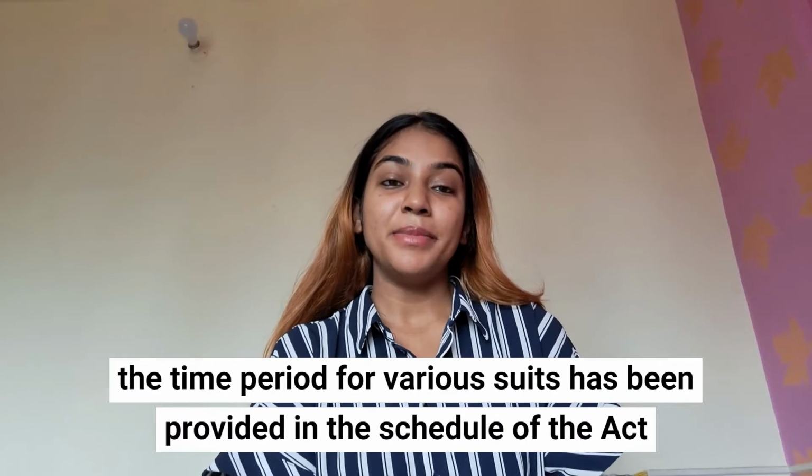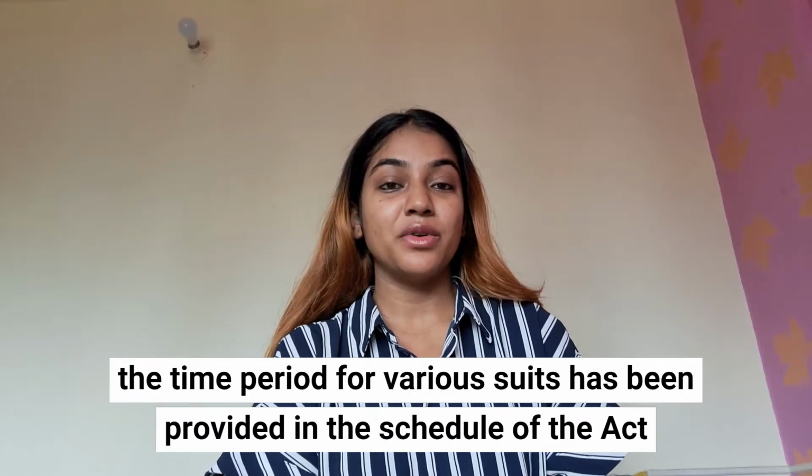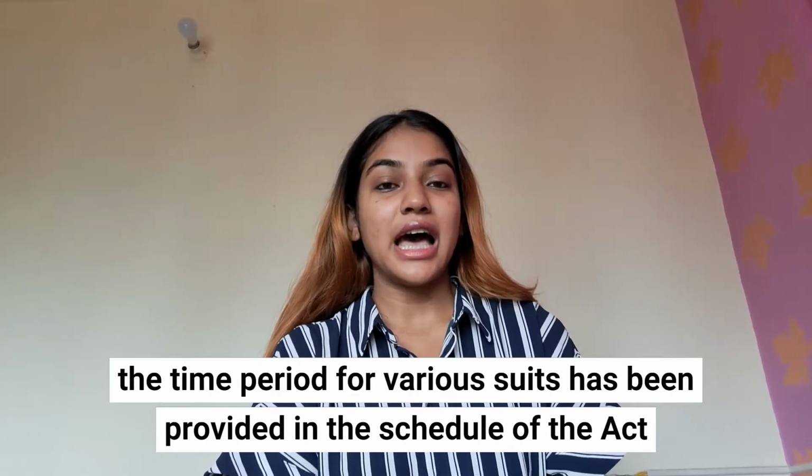The law of limitation prescribes a time period within which a right can be enforced in a court of law. The time period for various suits has been provided in the schedule of the Act. The main purpose of this Act is to prevent litigation from being dragged on for a long time and to ensure quick disposal of cases, which leads to effective litigation.